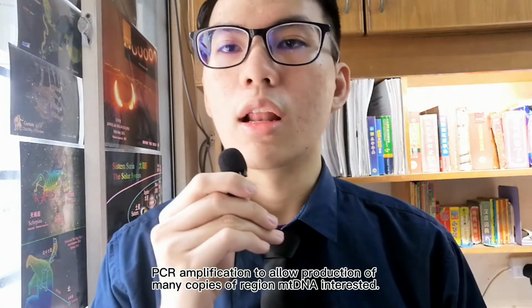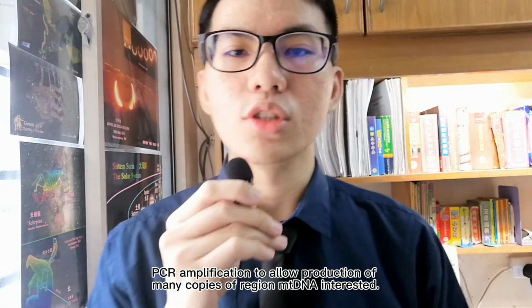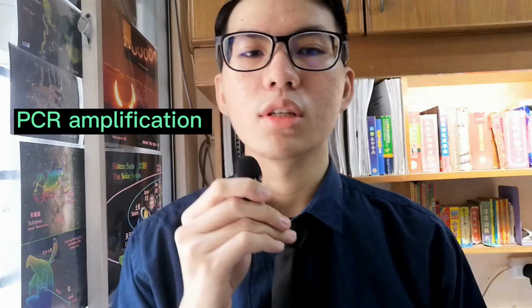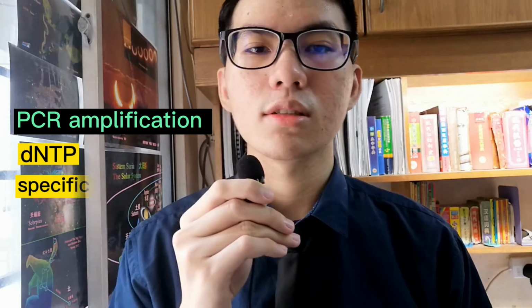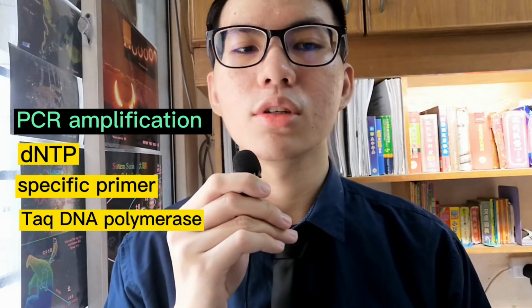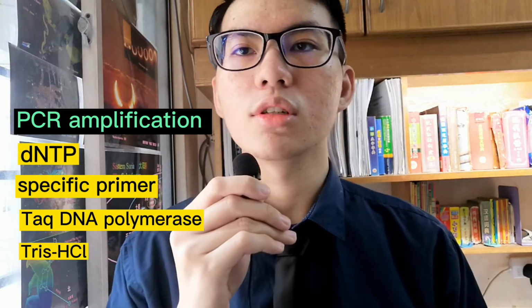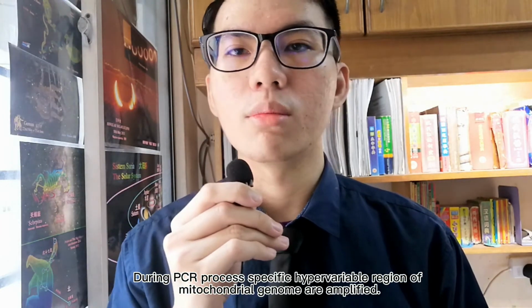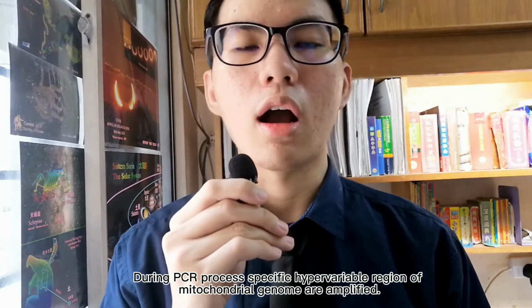Next, we go into PCR amplification. PCR amplification allows production of many copies of the mitochondrial DNA regions of interest. PCR amplification is performed using dNTPs, specific primers, Taq DNA polymerase, Tris-HCl, MgCl2, and others. During the PCR process, the specific hypervariable regions of the mitochondrial genome are amplified.